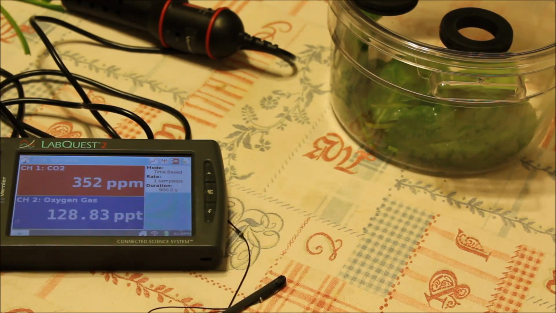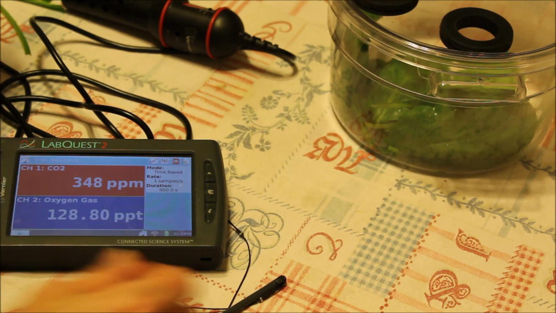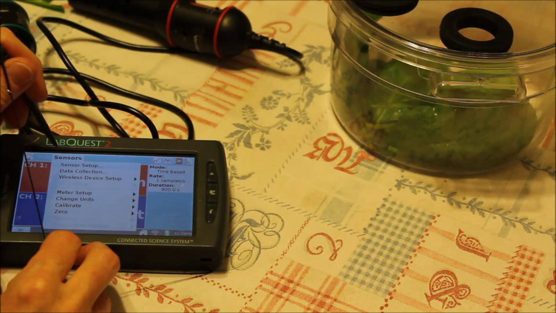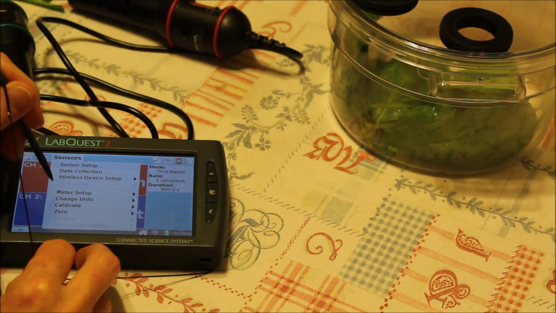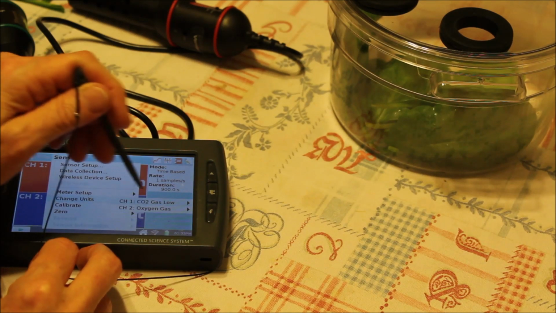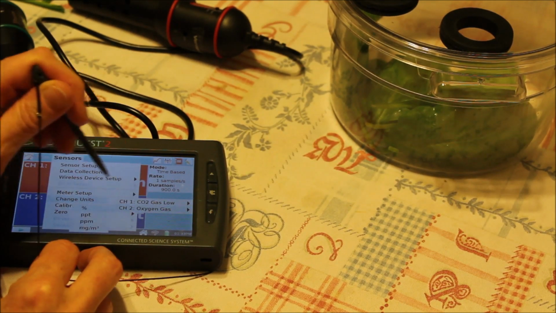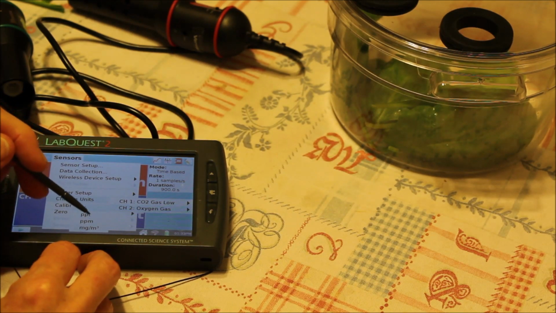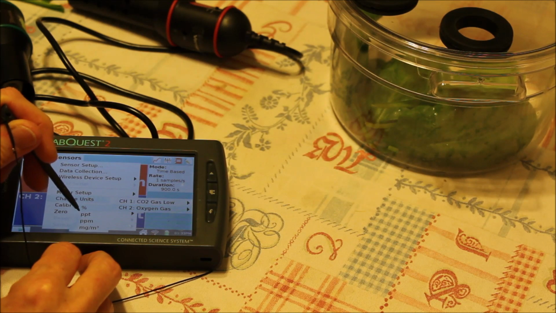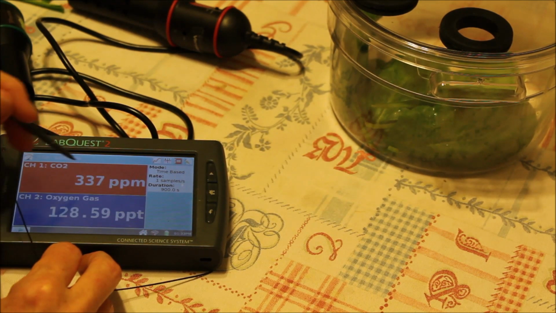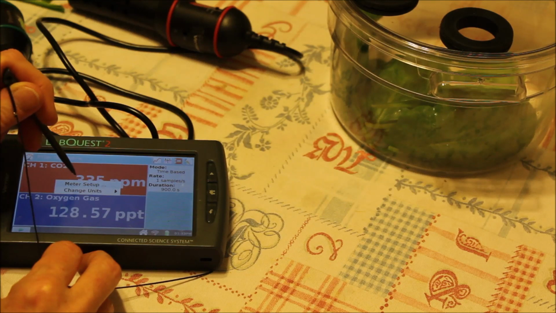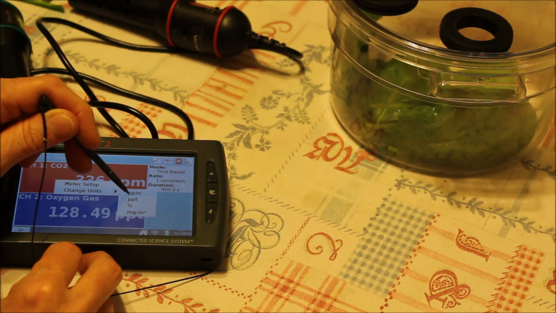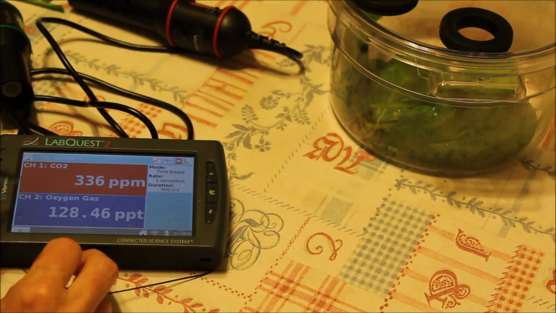It calibrates pretty good on its own. If yours is not parts per thousand, you go to sensors, not calibrate, change the units. You can change the oxygen gas units: parts per thousand, percent, parts per million, milligram per cubic meter. So you just press parts per thousand for the oxygen, and for the carbon dioxide, change the units. You will go parts per million. So that's what you have.